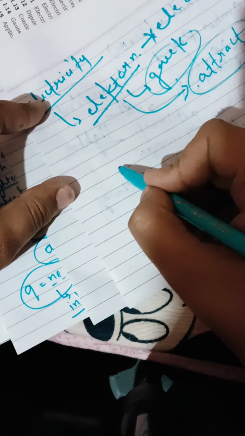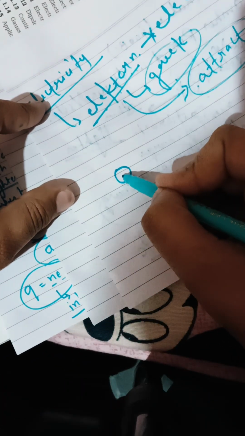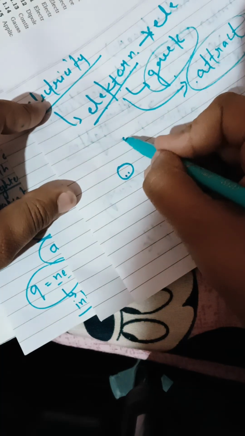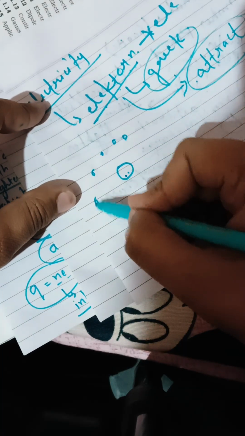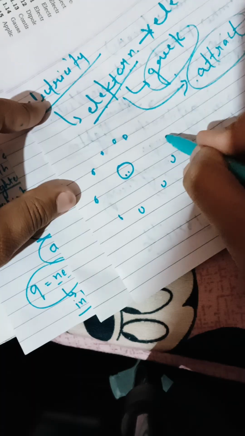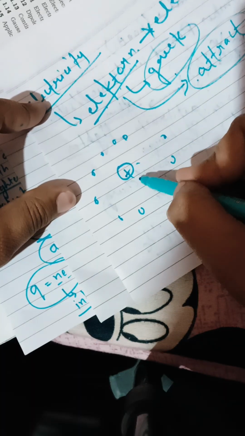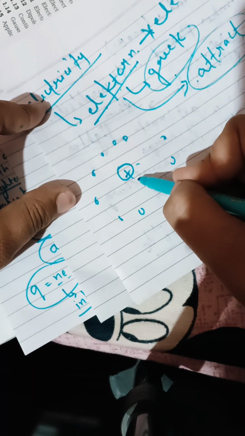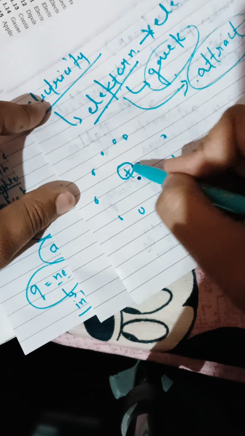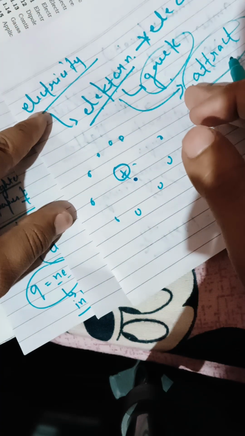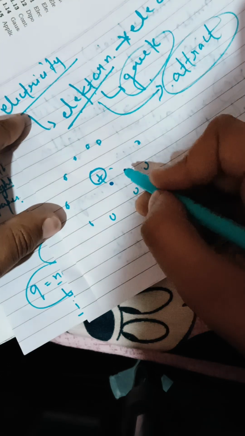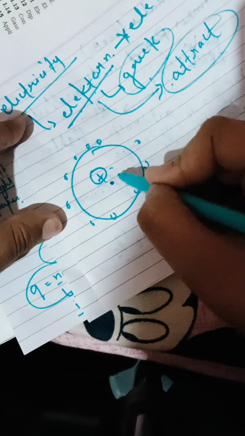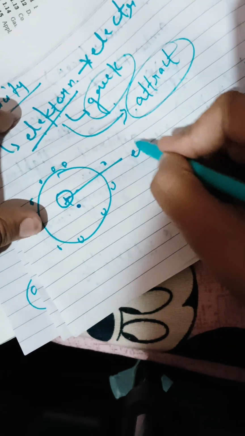Okay, like if we put an object which has charge, it can attract other lighter things which are near that object. So this property is electricity, and the area around this object where the property acts is the electric field.